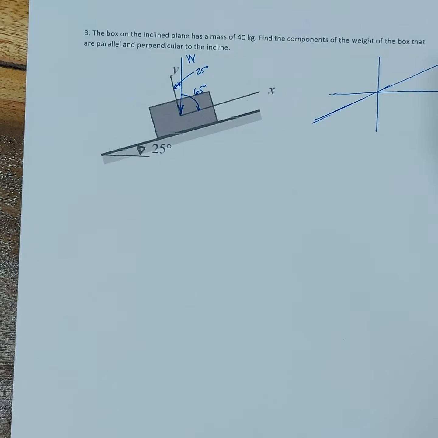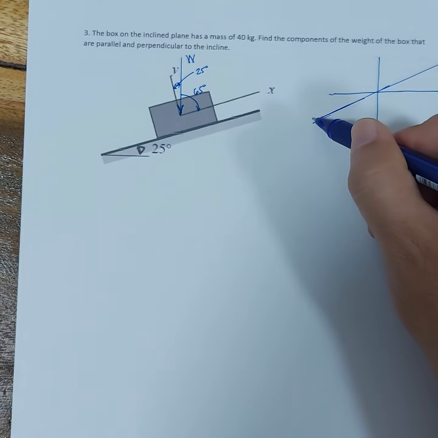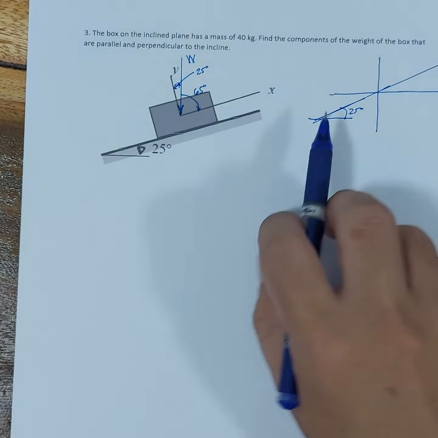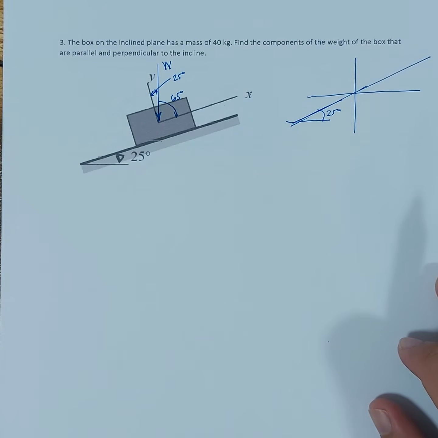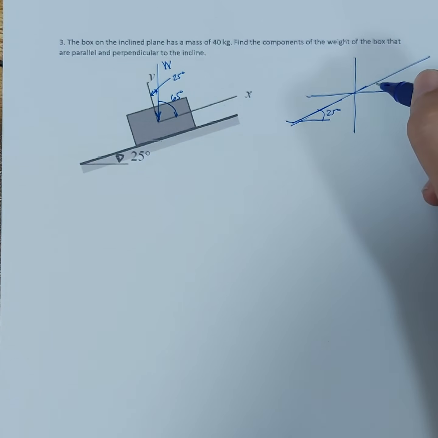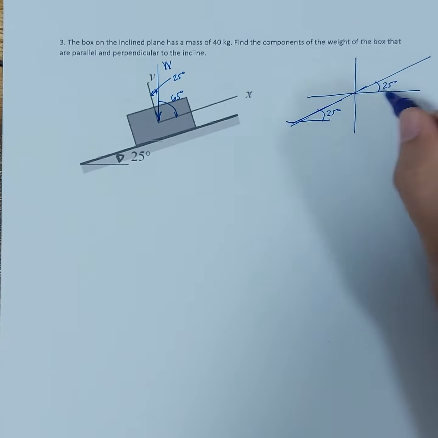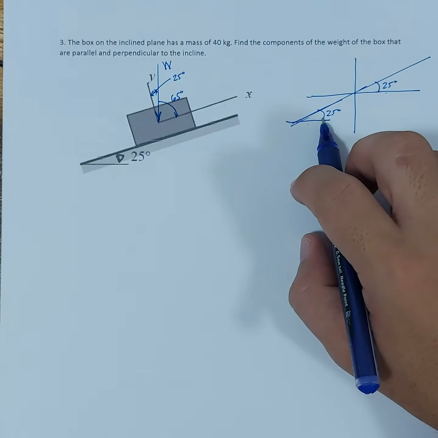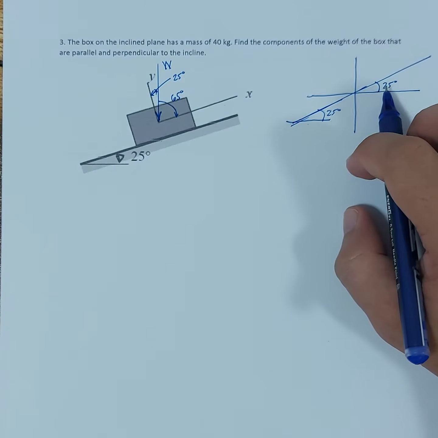Ayan, yung incline natin. So this is 25 degrees. Ayan. Ay, kita ba sa camera? Ayan. 25 degrees yan din ito, no? Ayan. So horizontal din yun. So parehas lang yung slope niyan. So kung angle dito 25, 25 din siya dito.